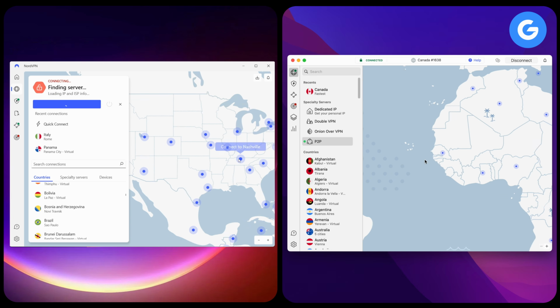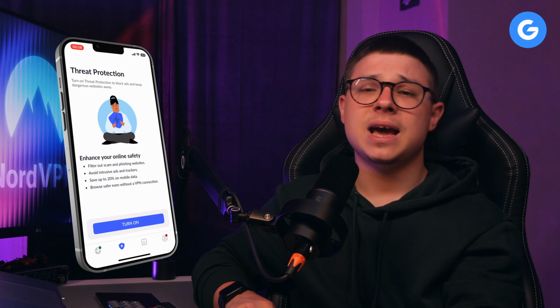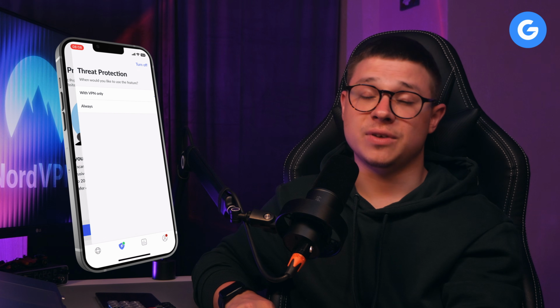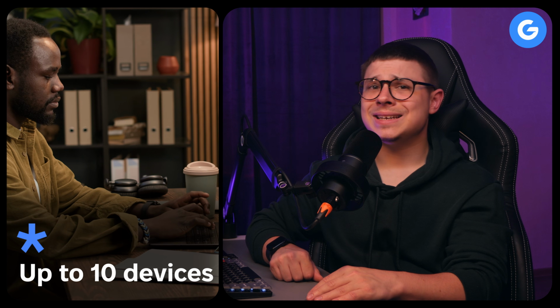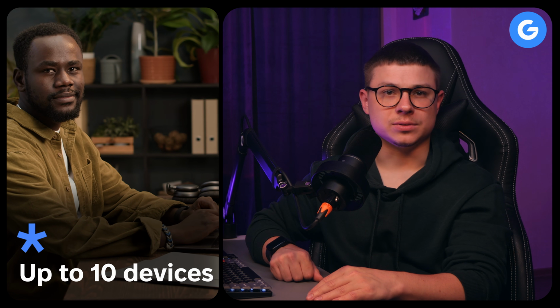NordVPN works almost the same on Windows and Mac. The mobile apps are slightly different, and iPhone users get a light version of threat protection. Overall, you can connect up to 10 devices at once, and everything syncs across your accounts.